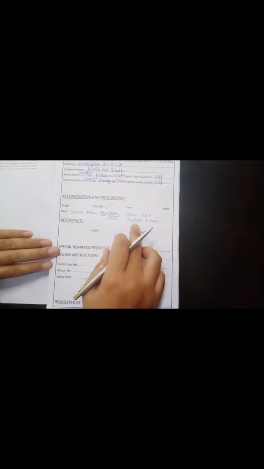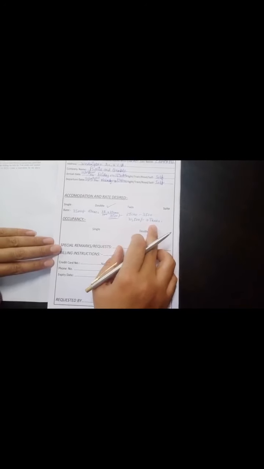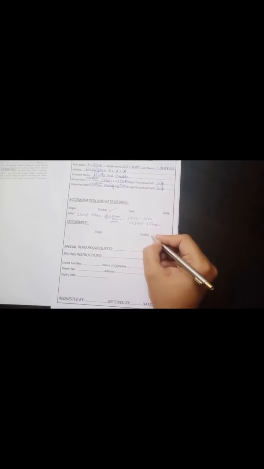So we have to calculate the best agreed rate for the guest. That will be 35,000 minus 3,500, that is 31,500 rupees plus taxes. Nowadays GST is included in the room rate; earlier it used to be luxury tax. So we have to mention the taxes also over here, so that the guest knows what best agreed rate is provided to him. As we know, he is coming along with his wife, so we have to tick on the double occupancy part.